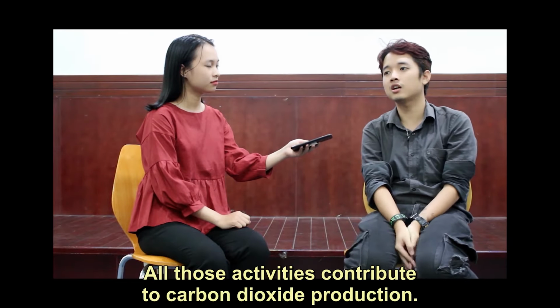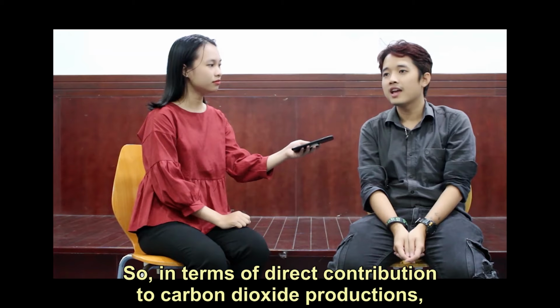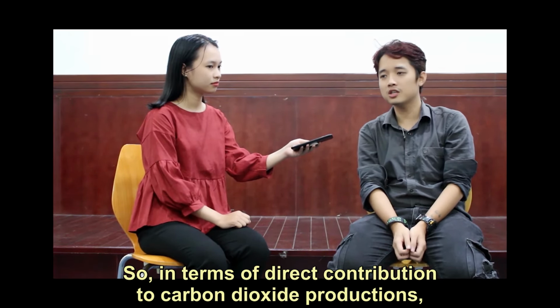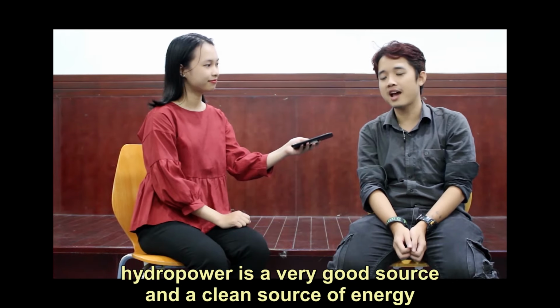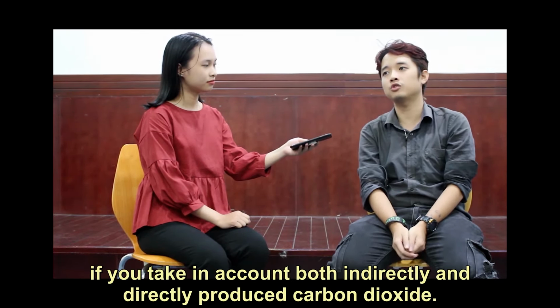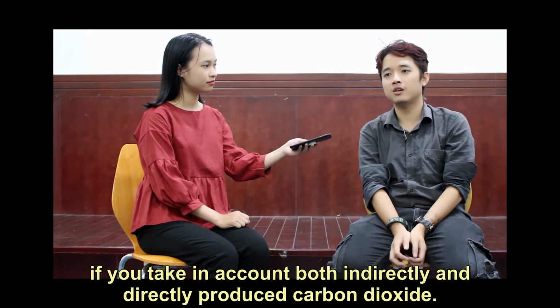All those activities contribute to carbon dioxide production. So, in terms of direct contribution to carbon dioxide production, hydropower is a very good and clean source of energy. But if you take into account both direct and indirect carbon dioxide, then it is not.